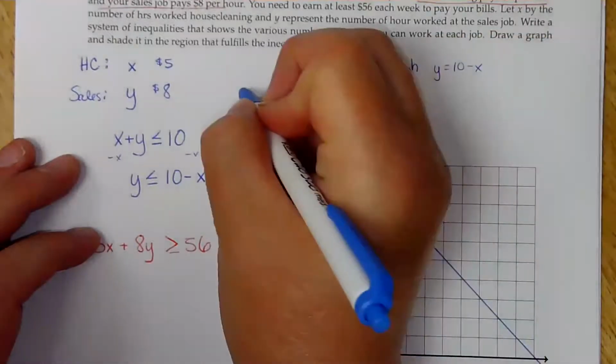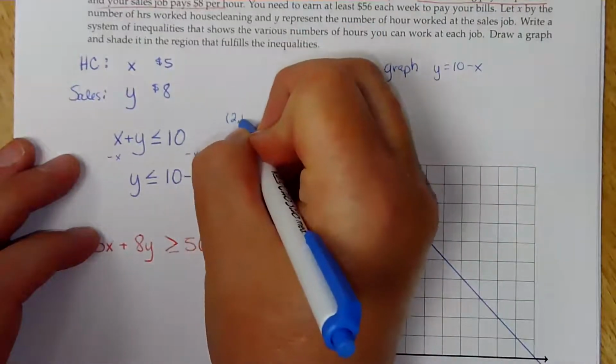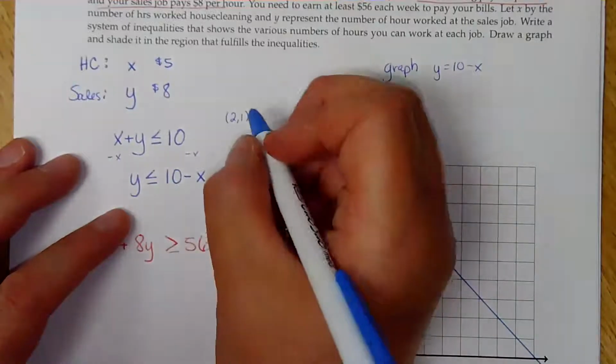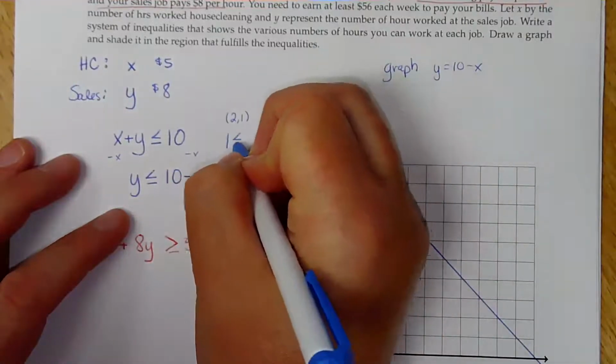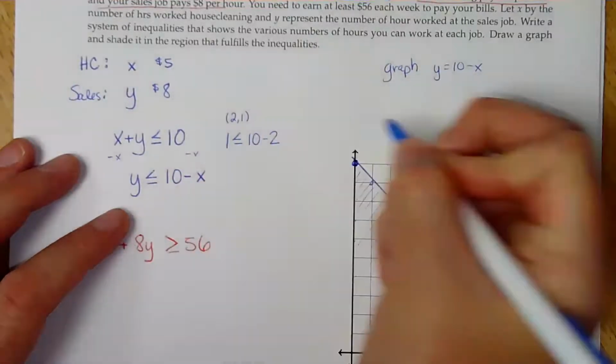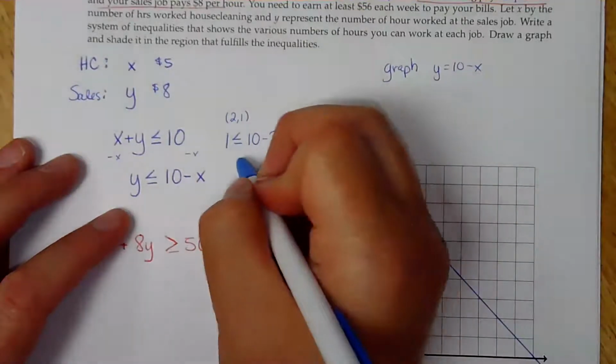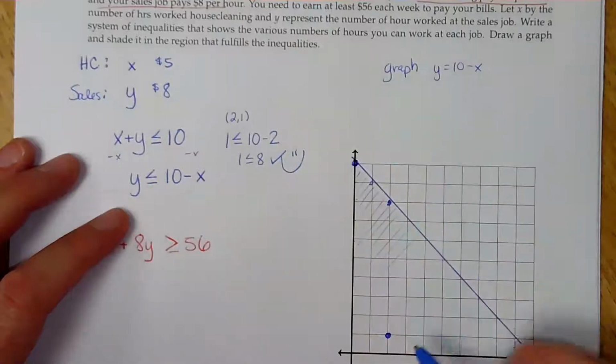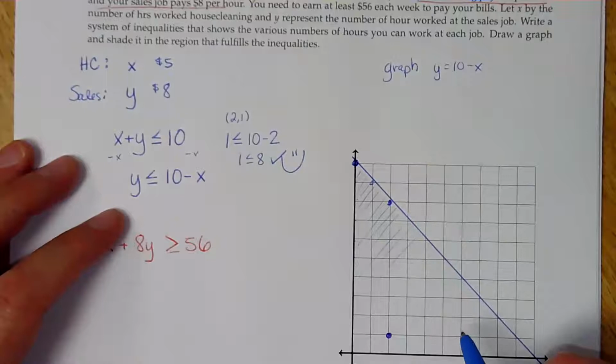At that point, at 2, 1, if I plug that in here, I need to see if it's true or false. So is 1 less than or equal to 10 minus 2? Is that true? Yeah, well, 1 is definitely less than or equal to 8. That's true. And so if it's true, then whatever side that dot's on, that's the side you shade.